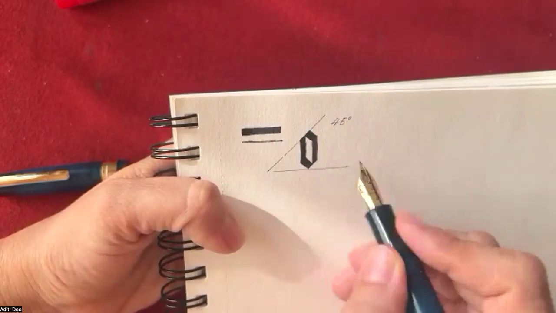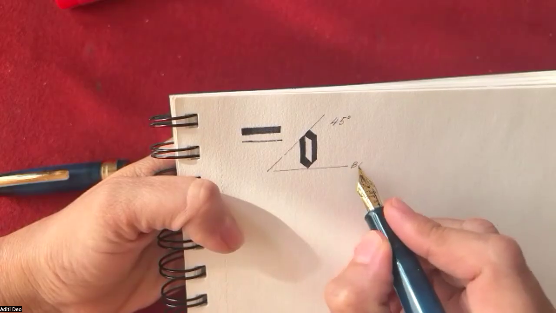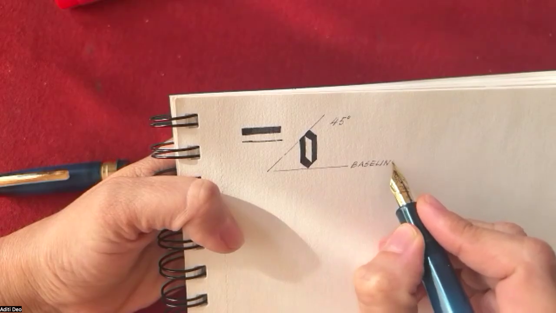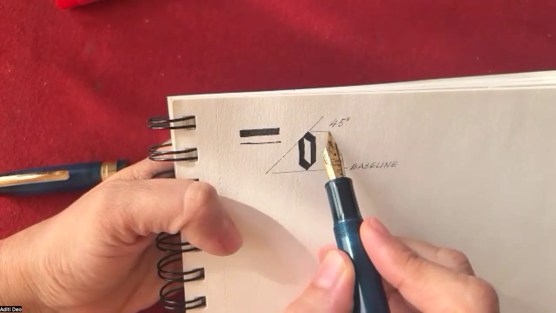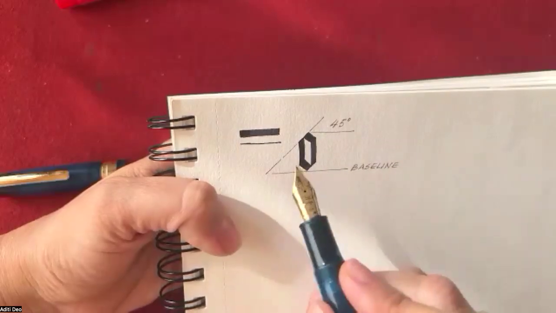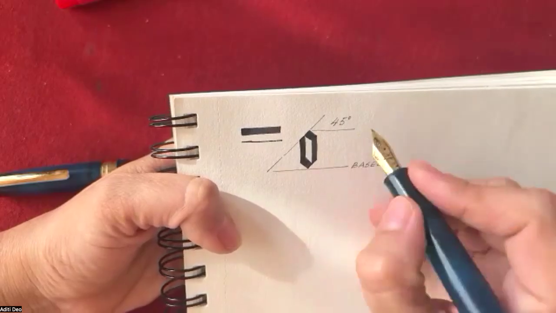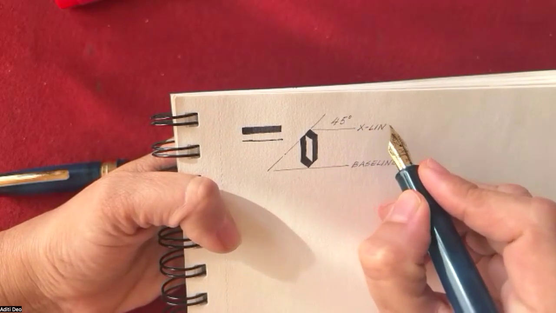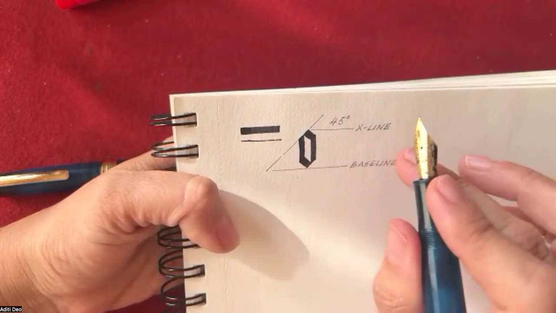The line on which your letters are placed is called the baseline. And the height to which you will make the letters, especially the minuscule letters, the small letters, is called the X line. Now, it's a big mystery why it is called the X line, but everyone calls it the X line.